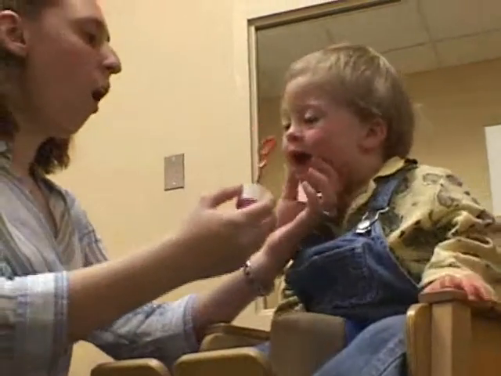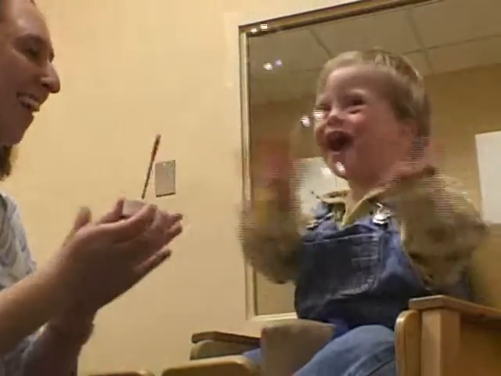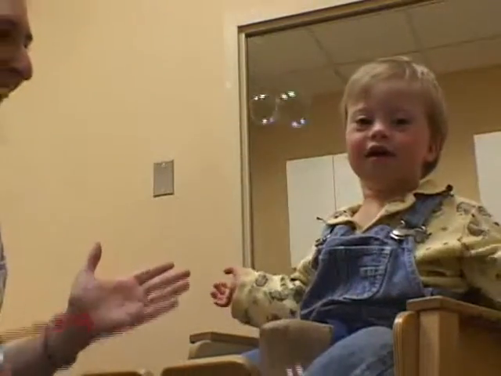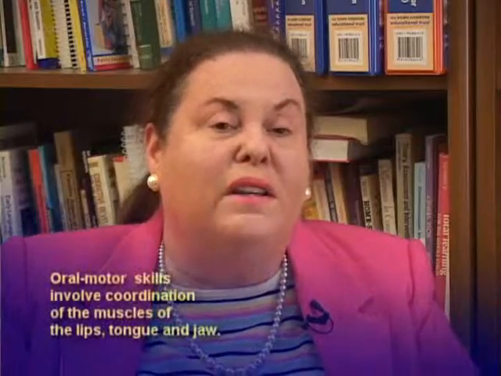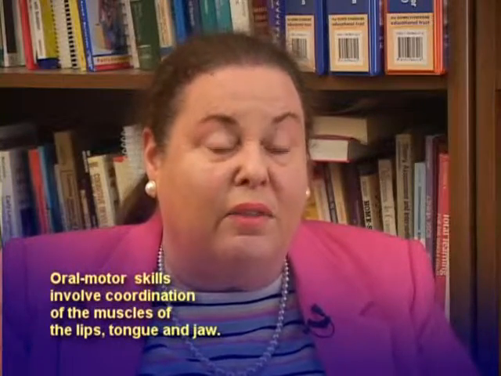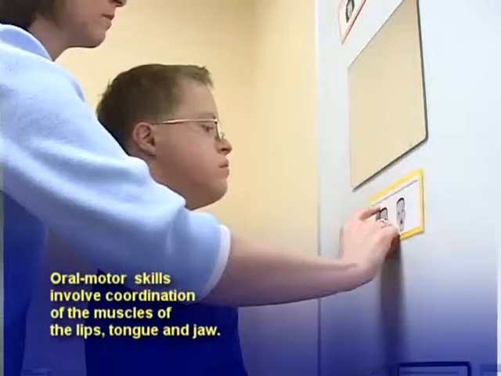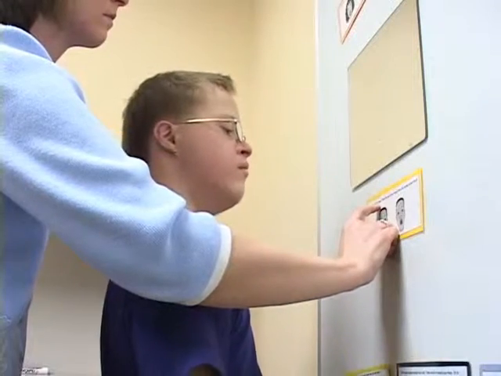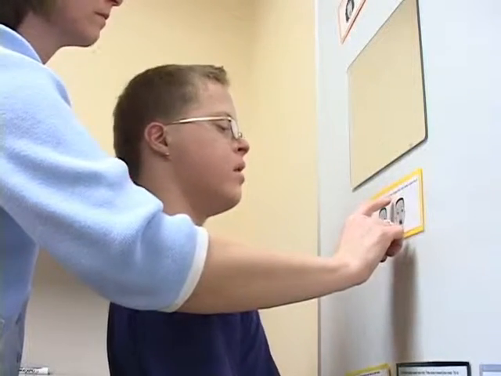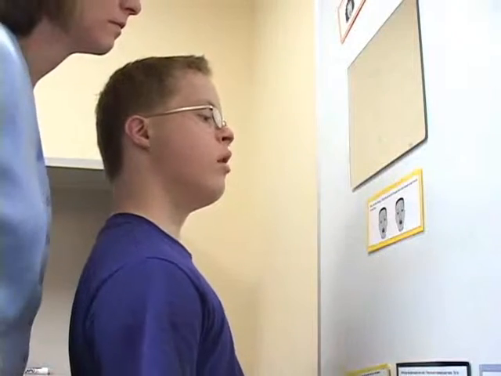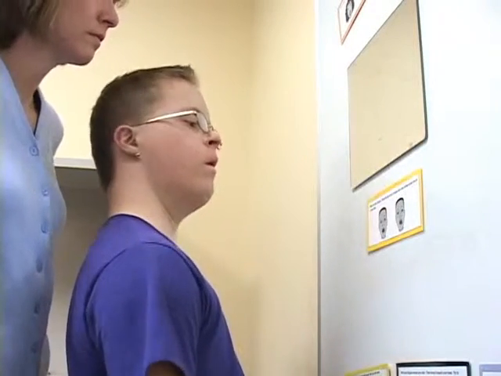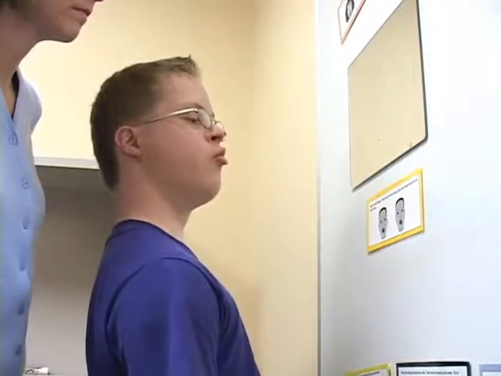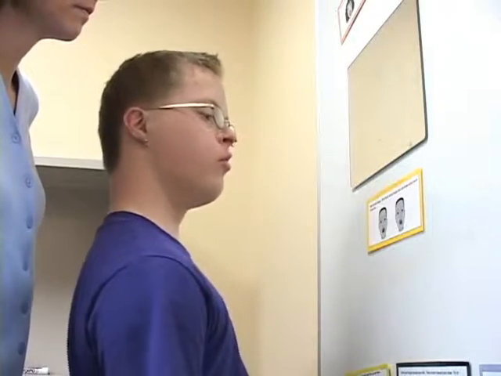We also know that neurologically there are some differences in children with Down syndrome. And neurologically there are two areas really that we look at that can impact on intelligibility. One is oral motor skills, the ability to move the lips and the tongue and the jaw muscles and move them all in a coordinated manner and a very precise, refined manner to make specific sounds. And the nerves supply the muscles to do that.